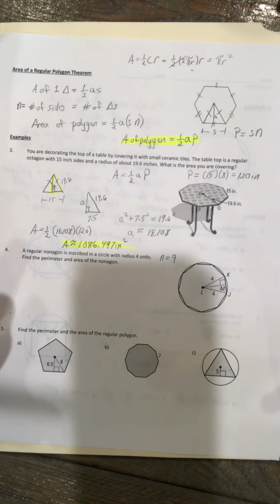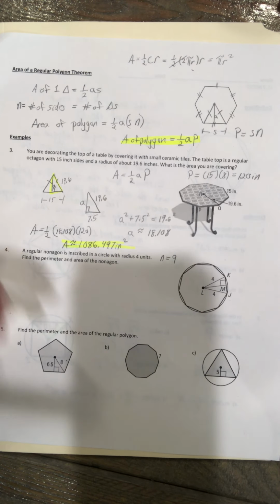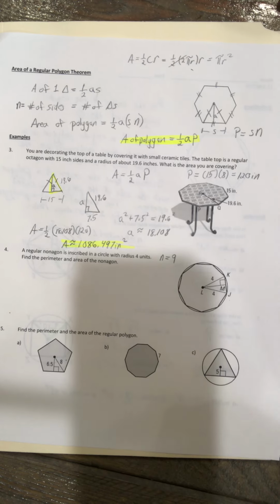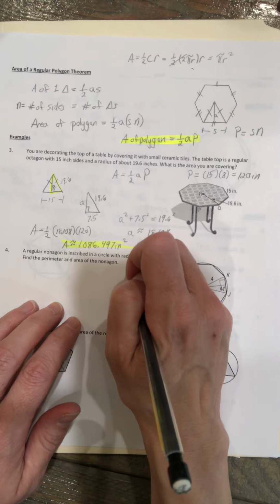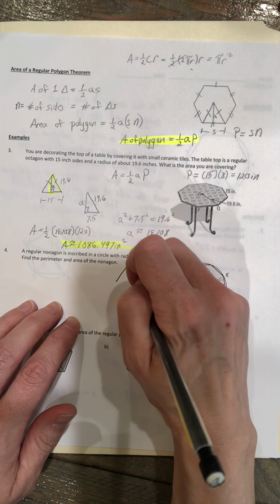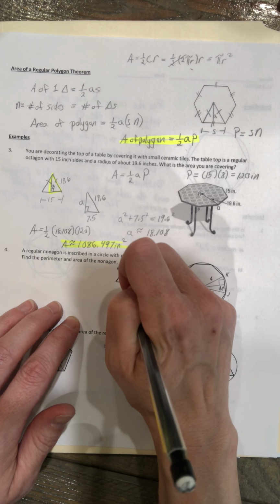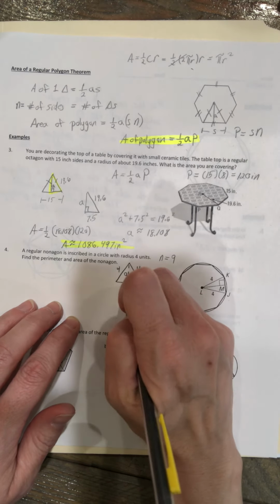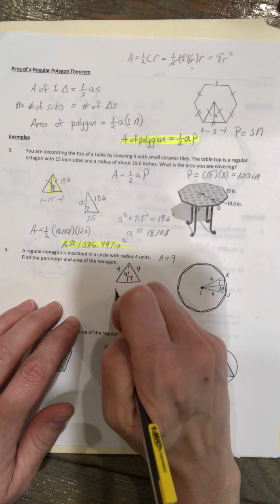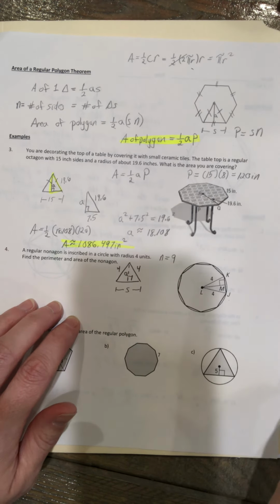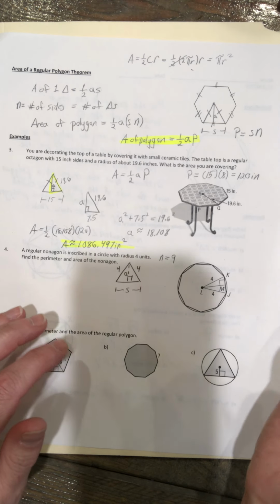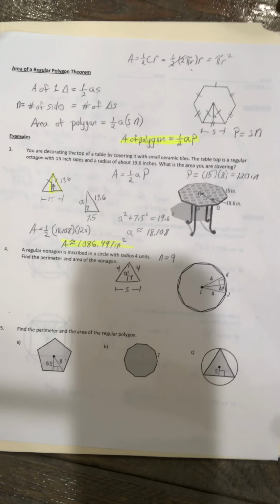But here they're only giving me the radius. So I need to find the side length, and I also need to find the apothem. But again, I told you I like to pull out my triangle. I always think it's easier. I know this is 4, this is 4. I drop that apothem, that's A. I need to find my side length. So I need to find S, right? And I'm given 4.